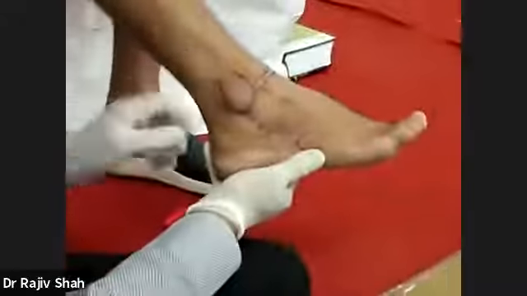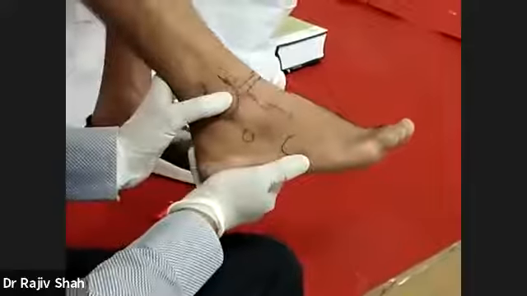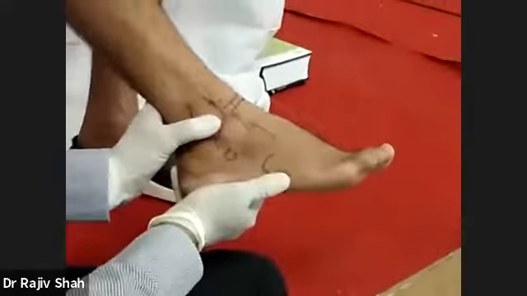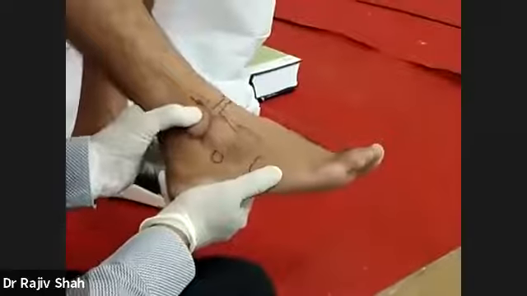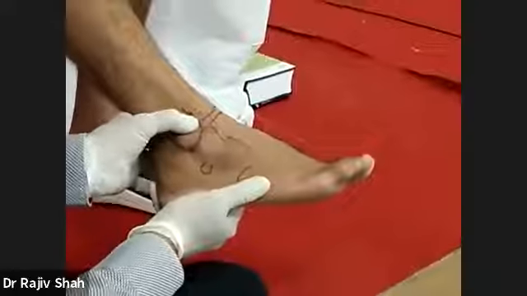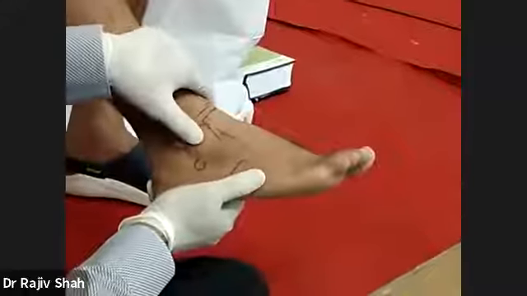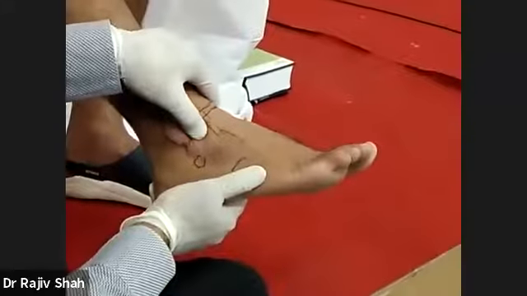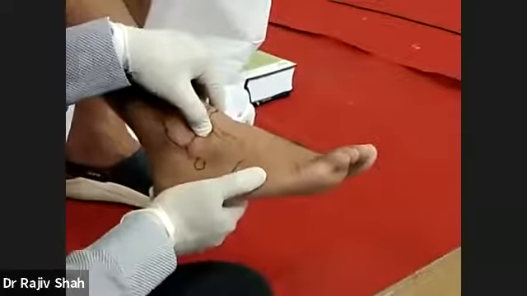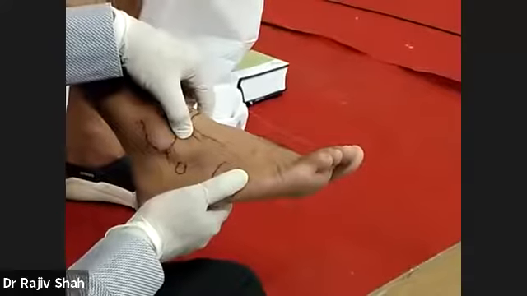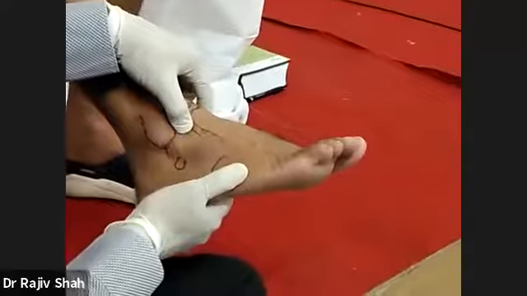Lateral evaluation of the patient. The first thing you palpate here is the tip of the lateral malleolus, which is very easily palpable. From there you slide your finger up towards the talus, and what you palpate here is a very important structure, the anterior talofibular ligament.